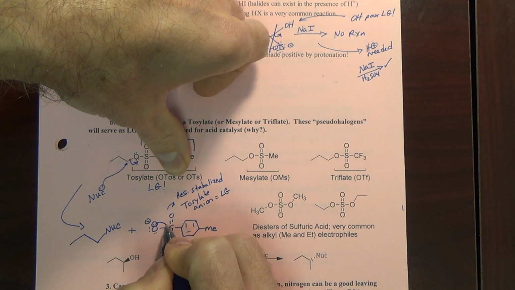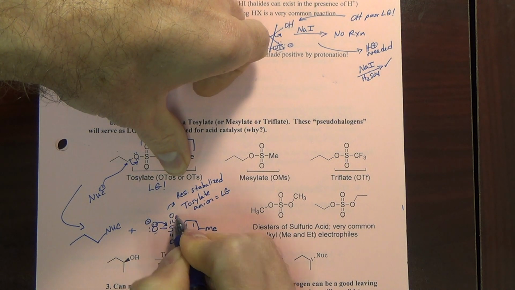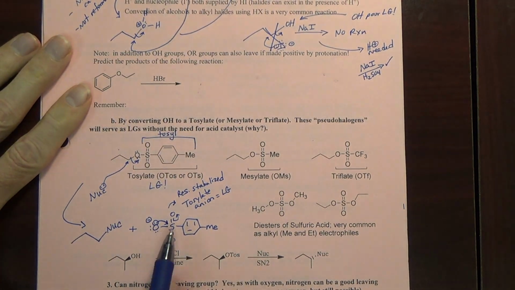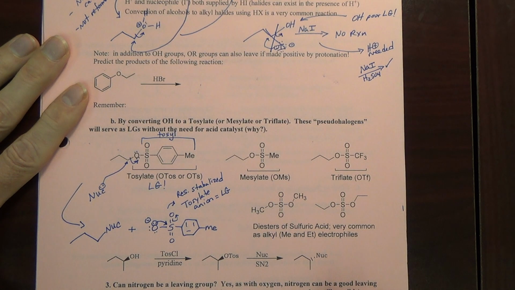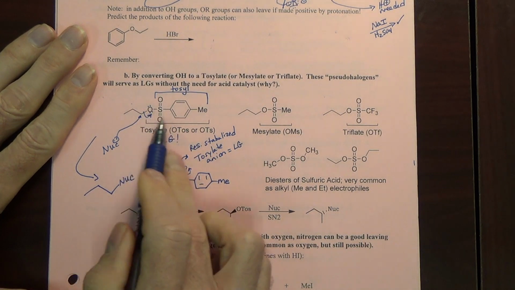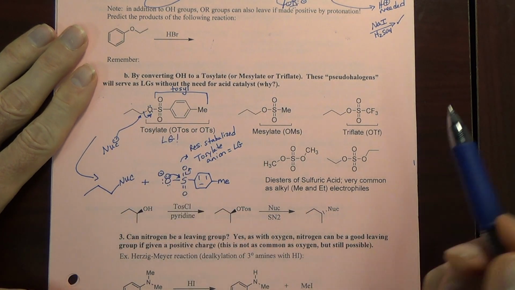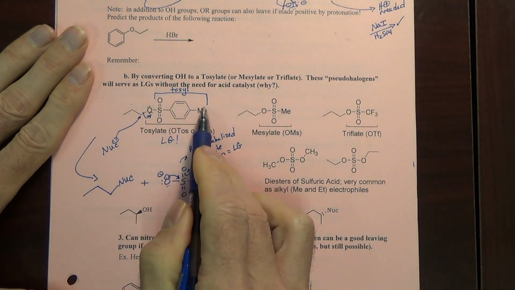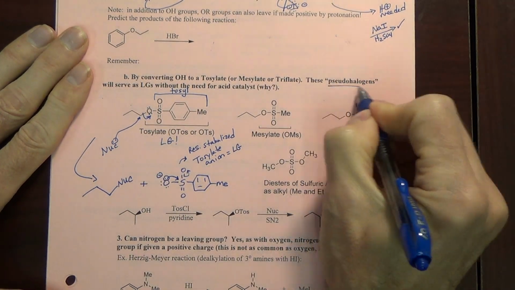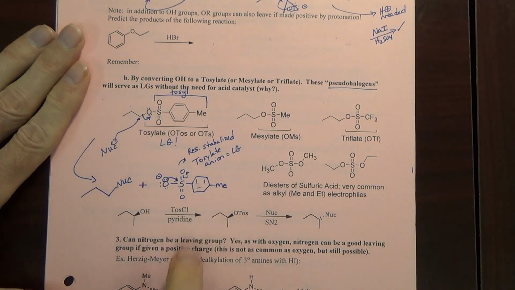I'm not going to draw full resonance structures, but electrons in, electrons up. This oxygen, this anion can be delocalized onto that oxygen, but also onto the other oxygen as well. And so the tosylate group will serve as a leaving group without having to protonate the oxygen. It'll serve as a leaving group just like a halogen. That's why it's called a pseudohalogen. You do not have to protonate it.